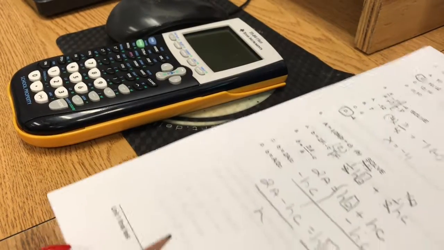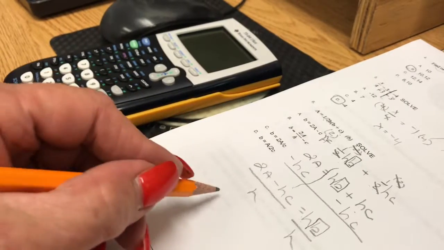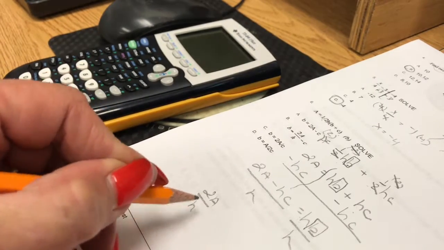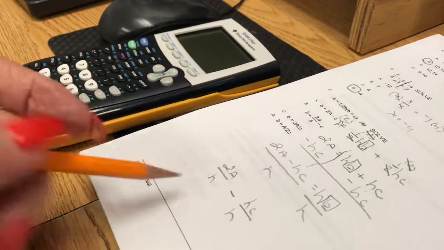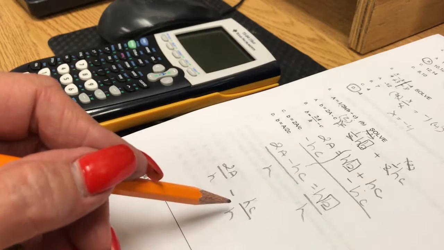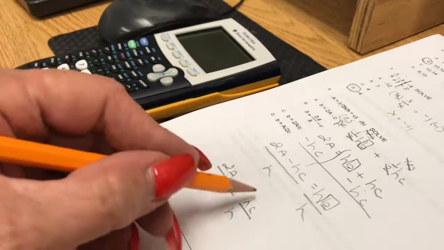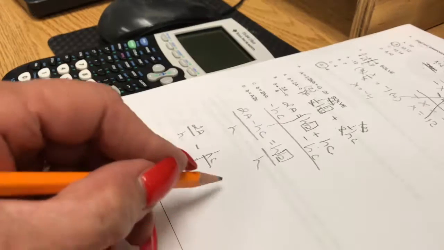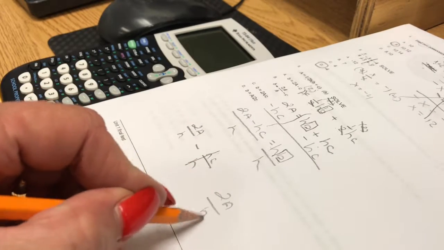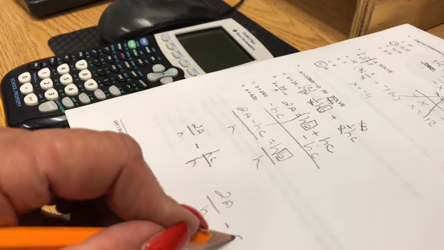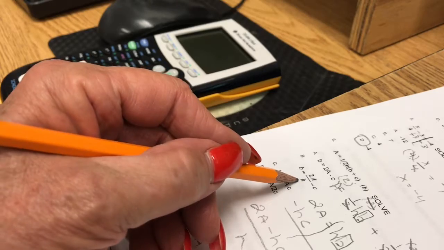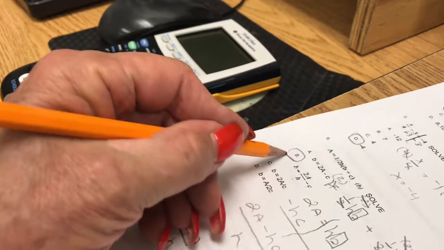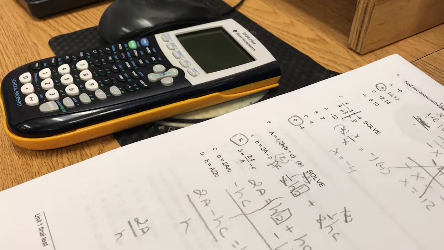Now, something I want you to understand. This is the same as saying 2a over h minus hc over h. Well, what happens to these two h's? They cancel out, don't they? Those cancel, leaving me with 2a over h minus c. 2a over h minus c. There's your answer. The next problem.